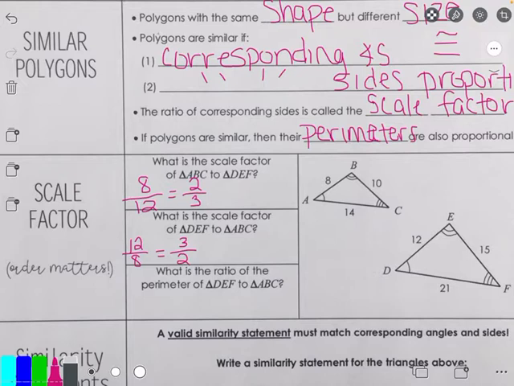Also, I just want you to know, again, this perimeter thing. The ratio of the perimeters is going to be the same as the scale factor of the triangles. So again, DEF to ABC, it'll be the same as their sides. So it'd be 3/2 again. I'm not super concerned about perimeter. I'm more concerned you guys applying and finding scale factors correctly.